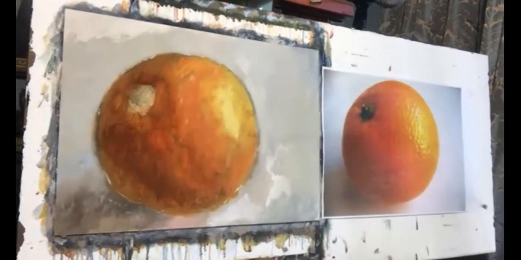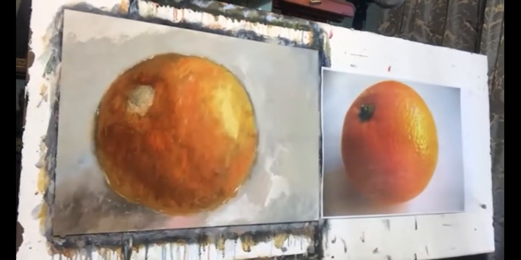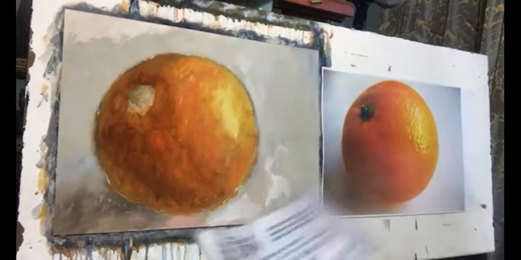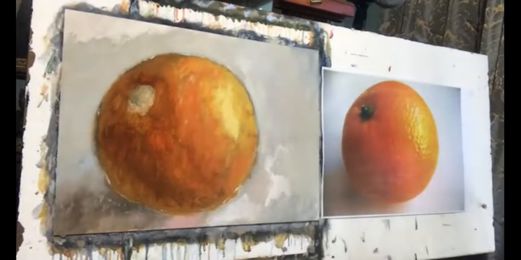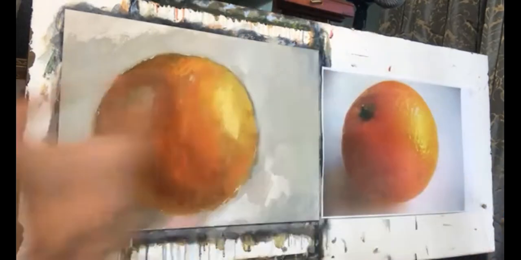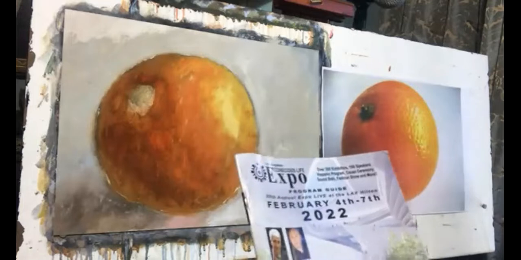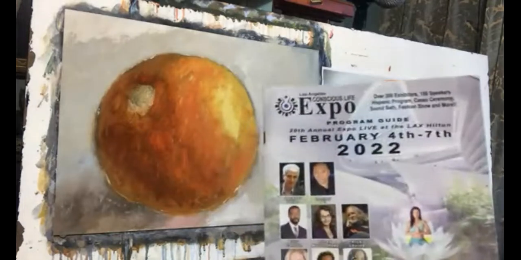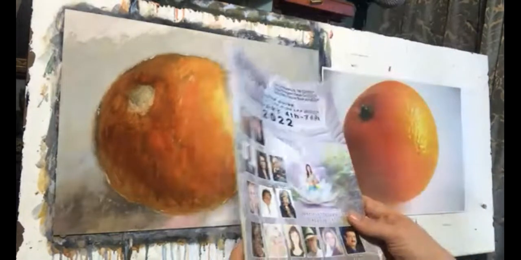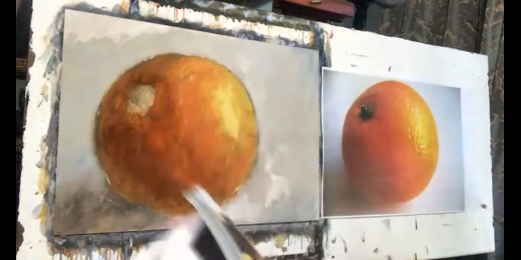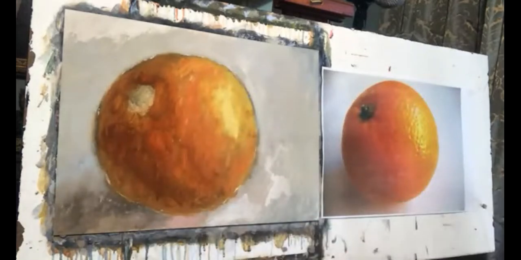I never attended this conference before, but I guess my contact information got passed from these alternative therapy conferences to the Los Angeles Conscious Life Expo, which is a bunch of weird people talking about UFOs and stuff like that.